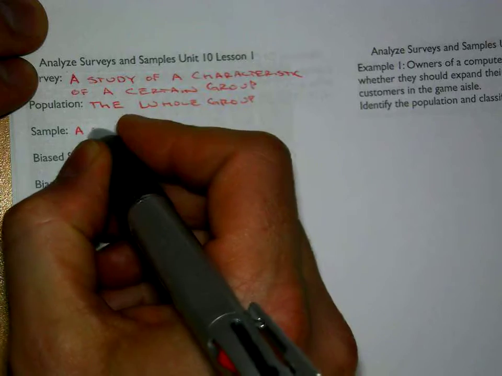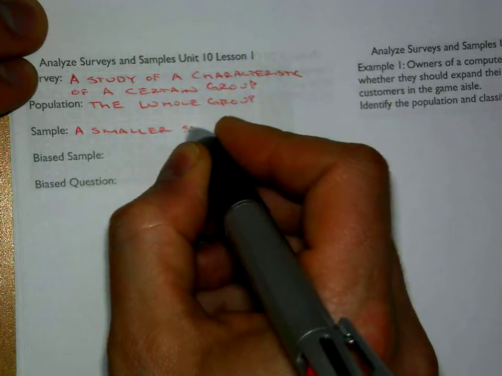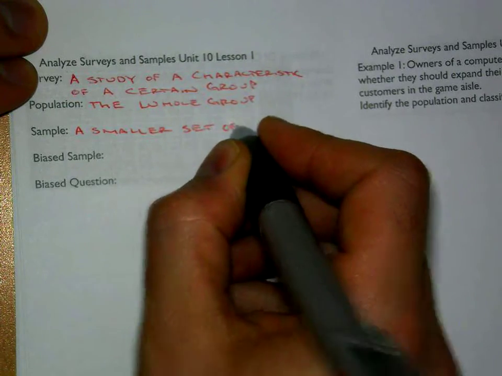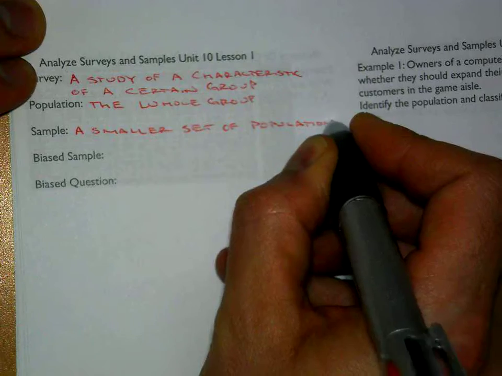A sample is just a smaller set of the population, and usually it's a little more convenient to survey that sample than it is to survey every single person.